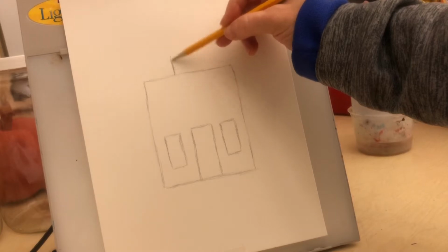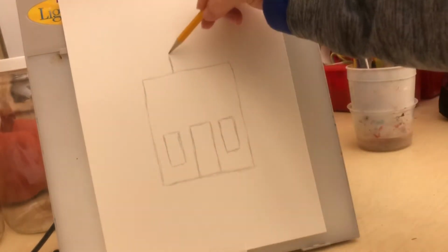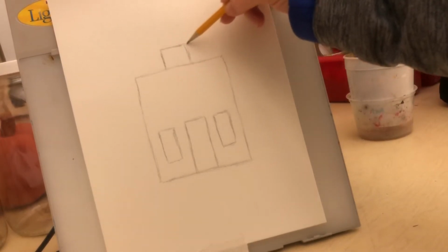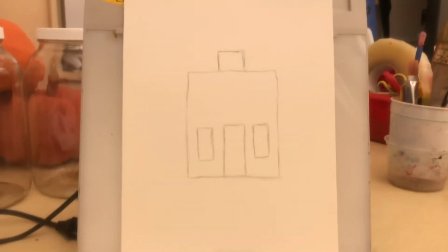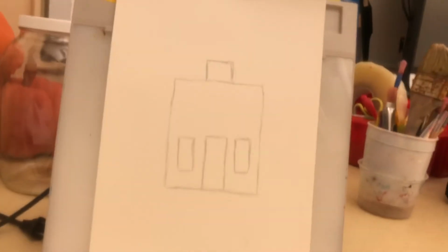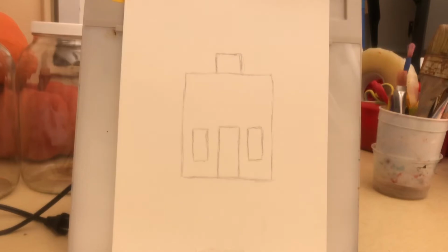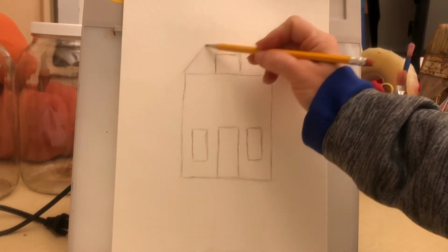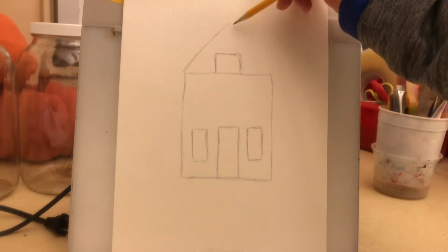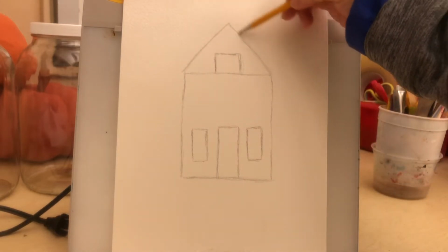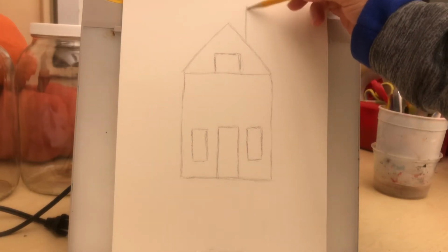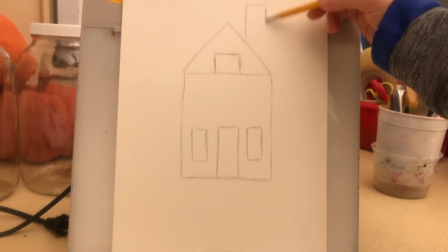Right above the door, I want you to draw a square shape. This is for another window. Okay, and then you should have something that looks like this. Okay. So now we're going to create 2 diagonal lines on the top of your rectangle for the roof. And then we're going to create a chimney with a rectangle shape.